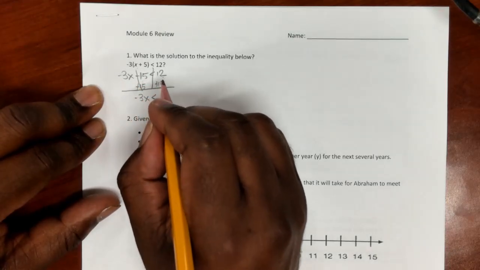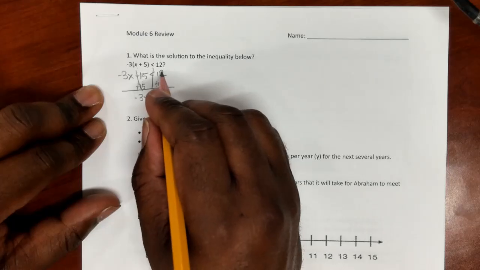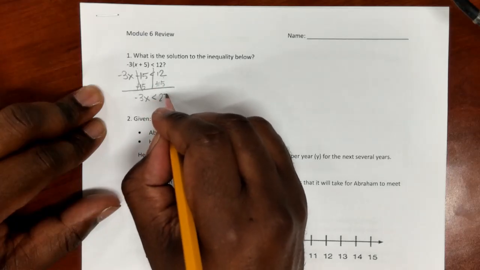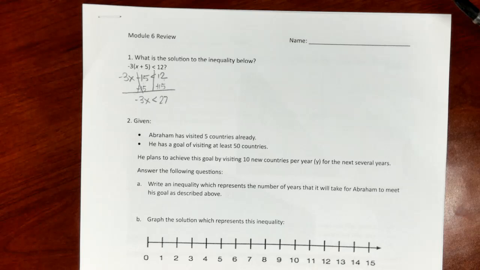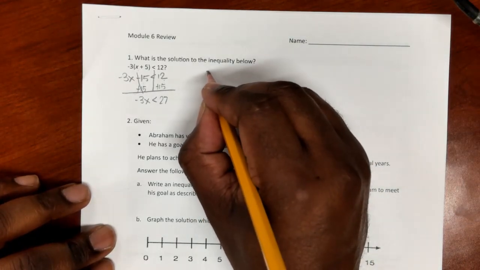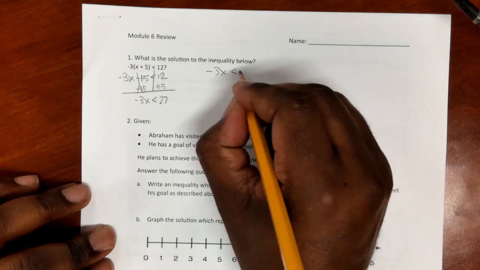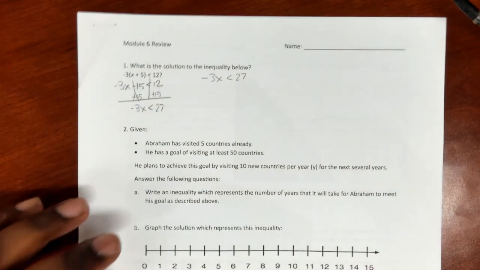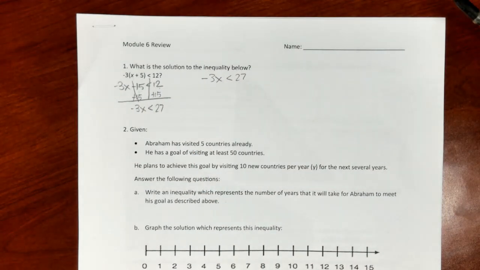Less than, and then now I have 12 plus 15 is going to be 27. Now I have negative 3x is less than 27. I'm going to write this over here because I got more room. So negative 3x is less than 27. Same thing. Now, what I'm going to do is divide both sides.